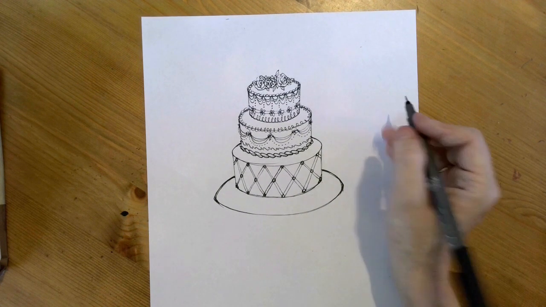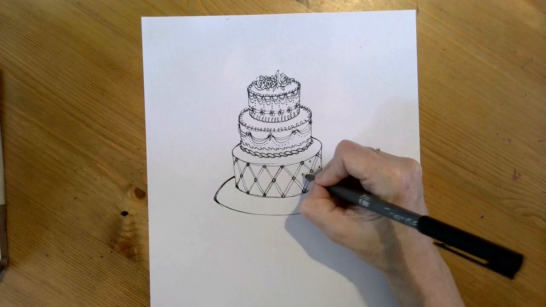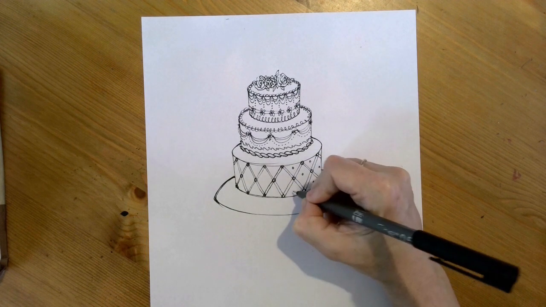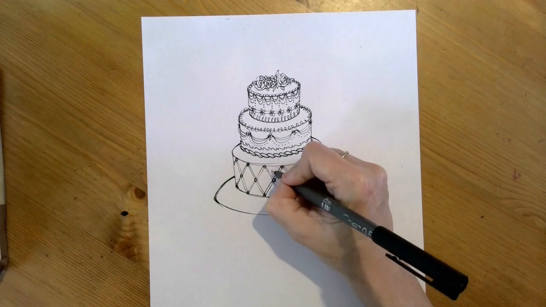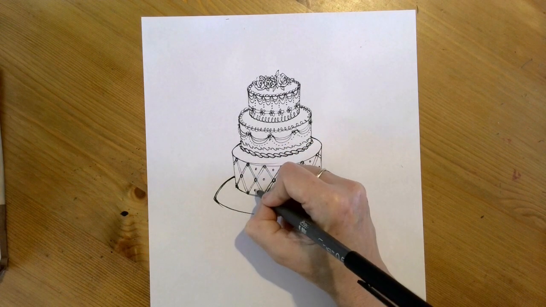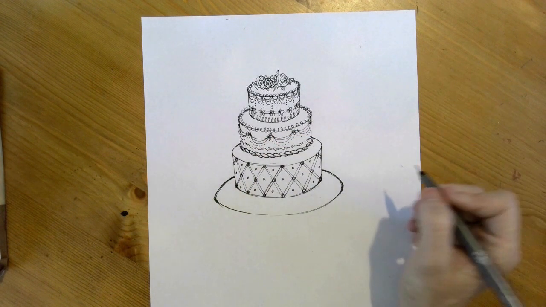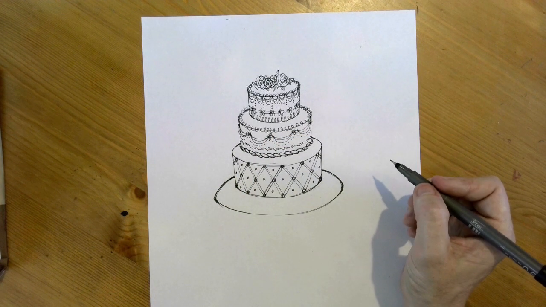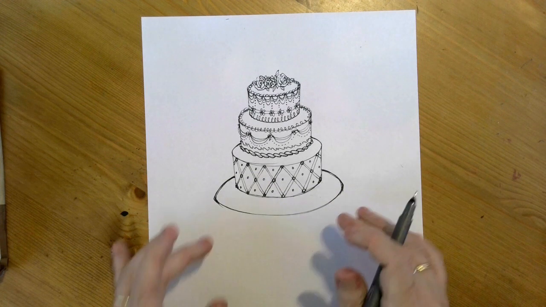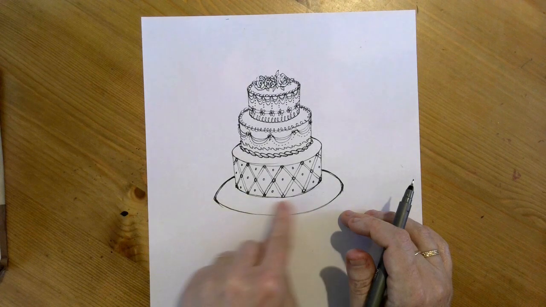And then if I want to make it even a little more elaborate, I can put additional circles in between. Now, I'm going to do something else with the base, but before I do, I want to show you how to add a little doily.